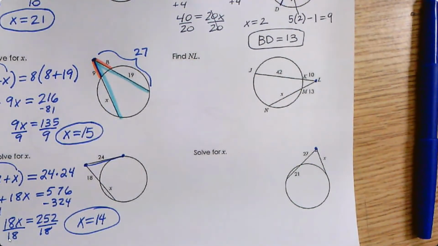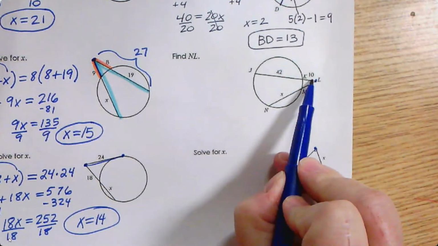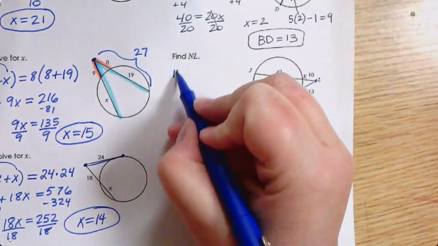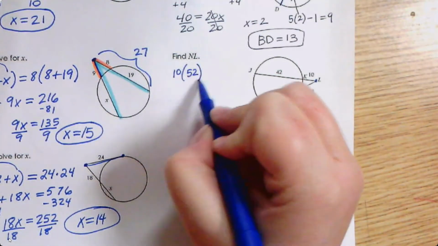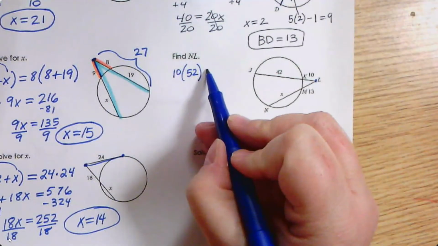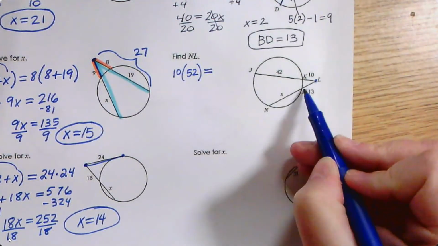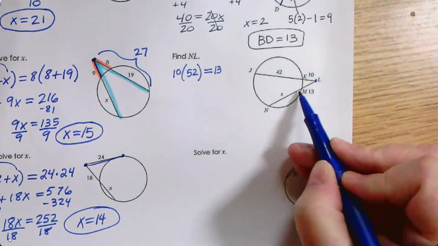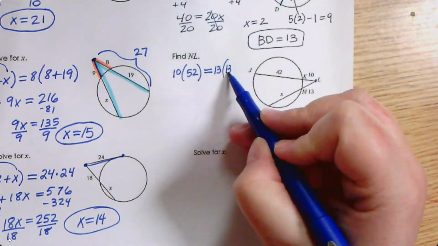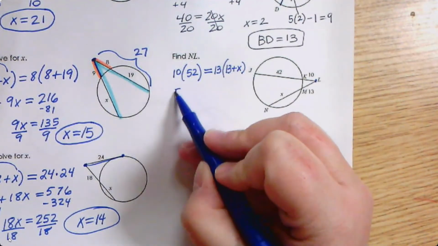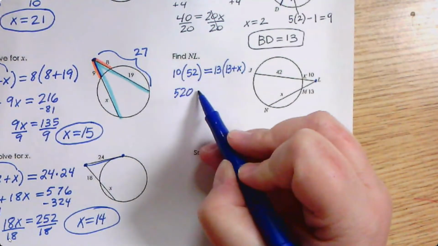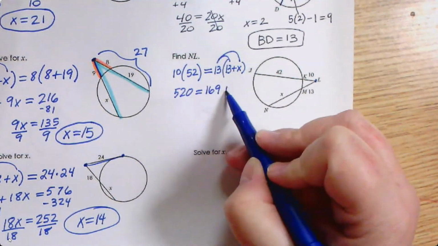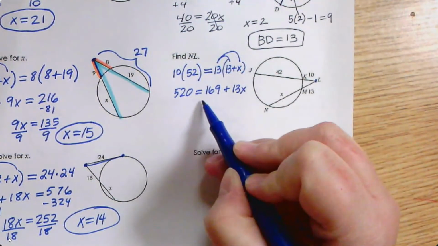Okay. So here we have outer part is 10. Whole is 10 plus 42, which is 52. I'm not showing my addition there, I just went ahead and did it. Equals, over here, the outer part is 13. Whole thing is 13 plus x. So 10 times 52 is 520. 13 times 13 is 169. And 13 times x is 13x.